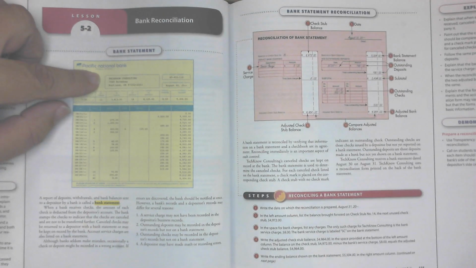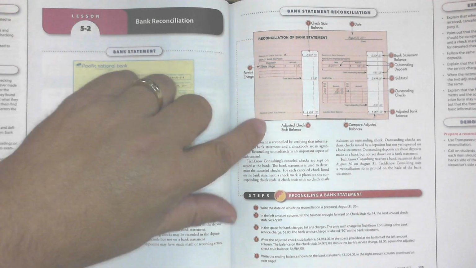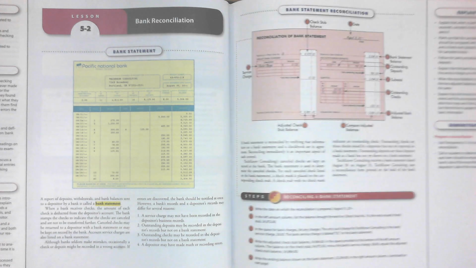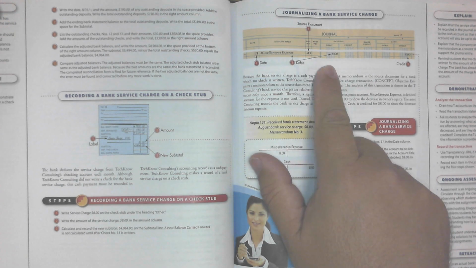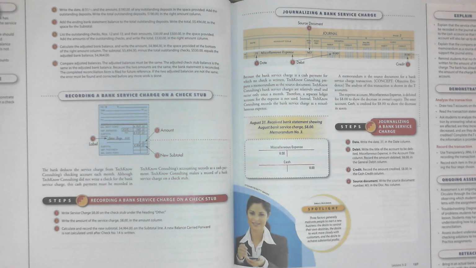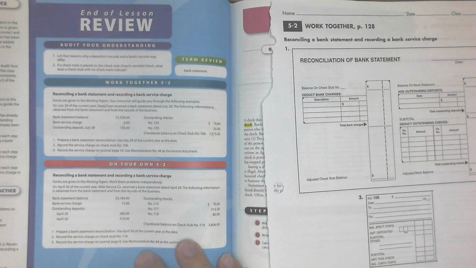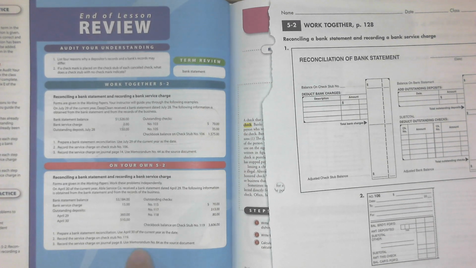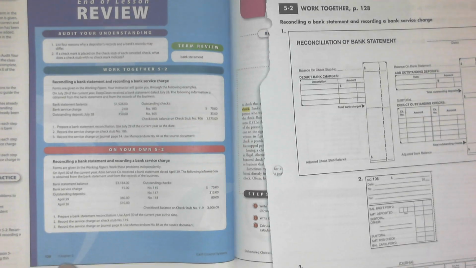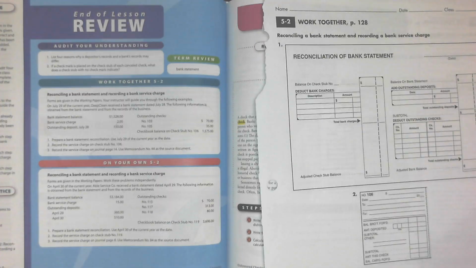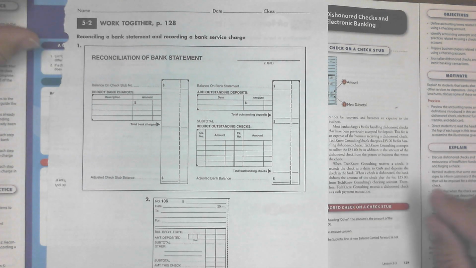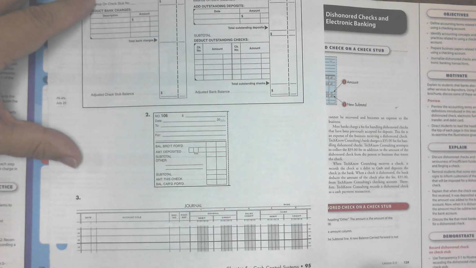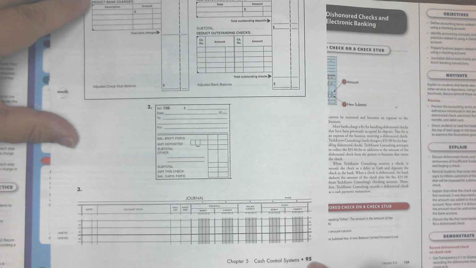So here's a copy of the picture of a bank statement or a form we're going to use for our reconciliation. And then we're going to journalize our service charge from our bank. So I'm on page 128 of the book. And I've got the Work Together worksheet, page 95.